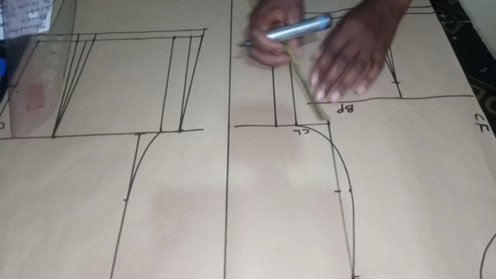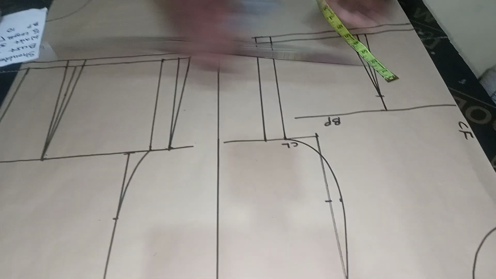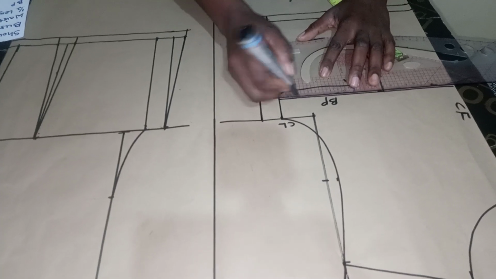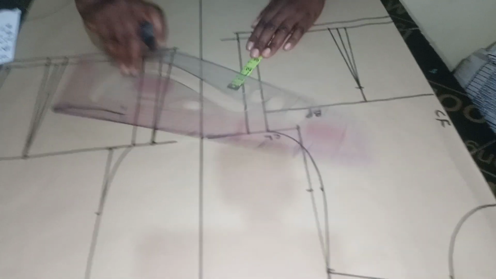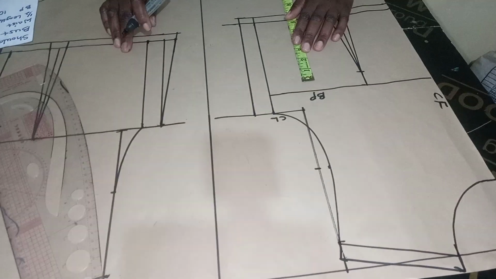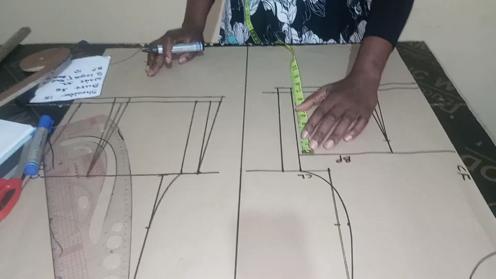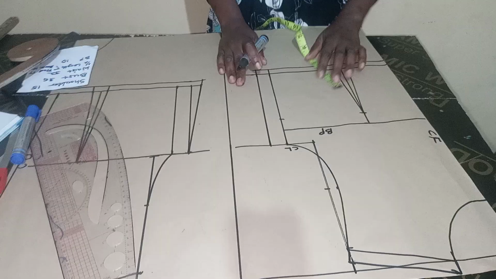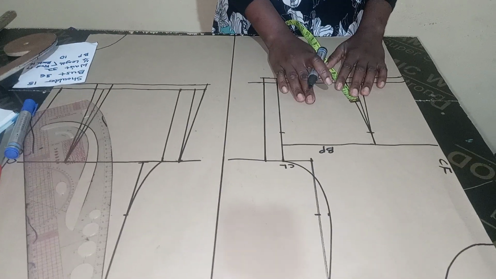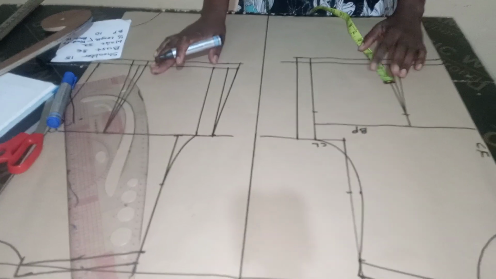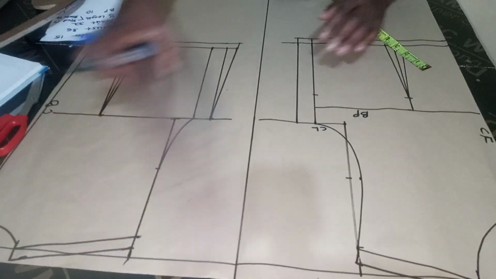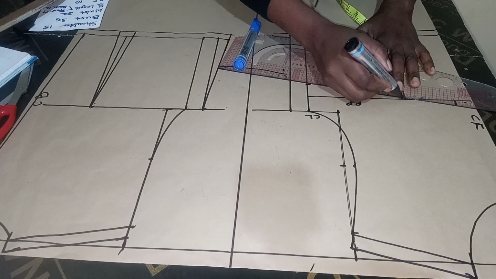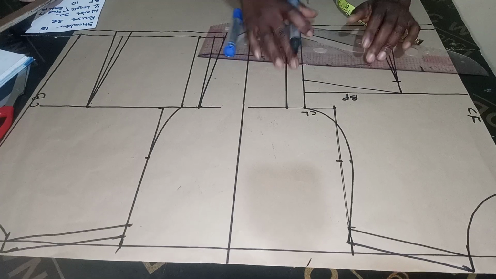So from this, let's extend this line. Okay, so from the bust point, you come down by 1 inch. And this is because the difference between the front bodice and the back bodice pattern is 1 inch. So on that 1 inch, connect it directly to the bust point.